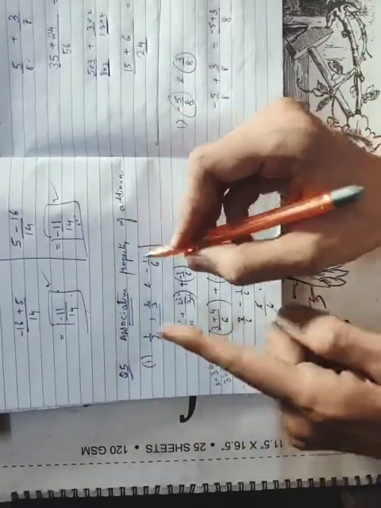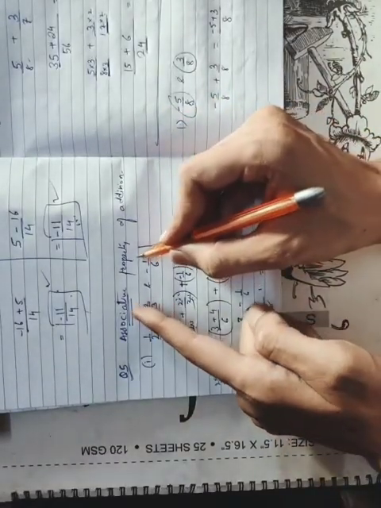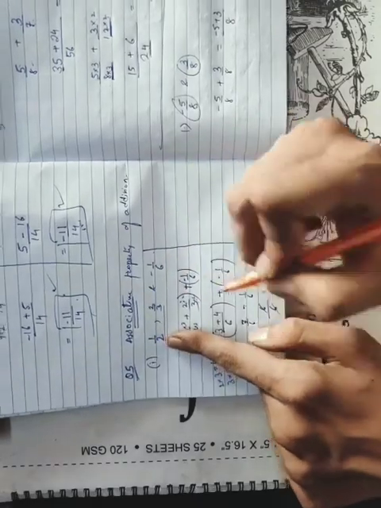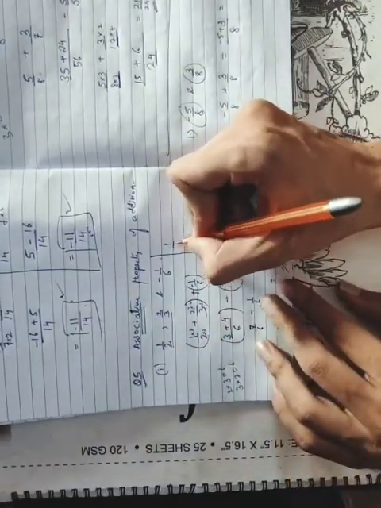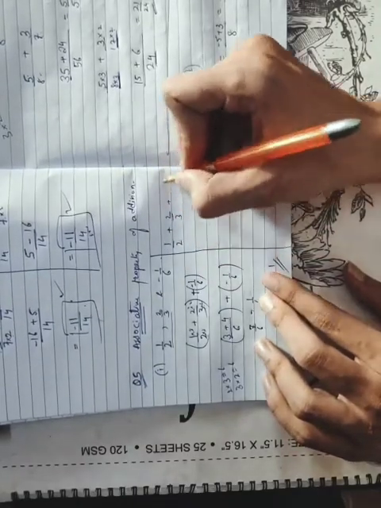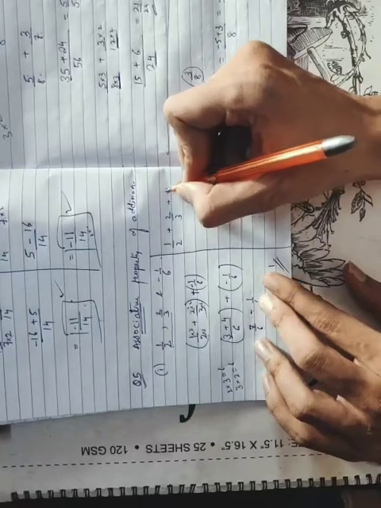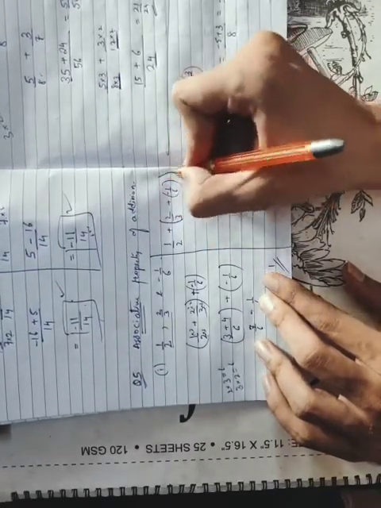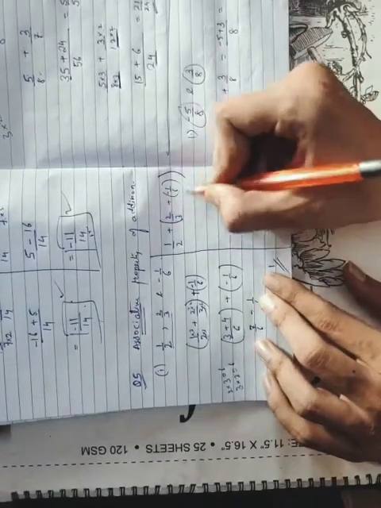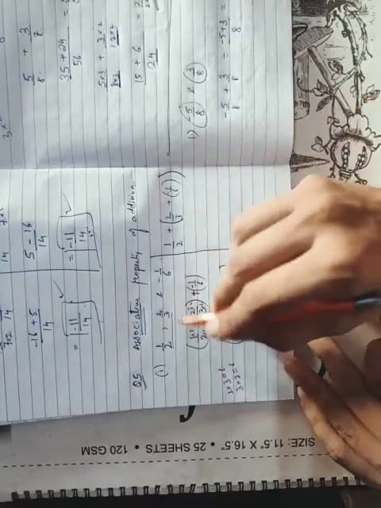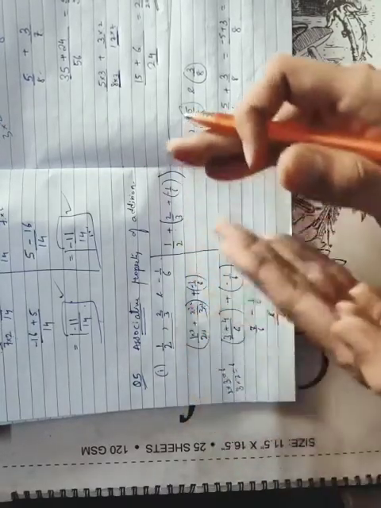I will just change the order. That means first I'll solve these two, and that result will be added to 1 upon 2. So it becomes 1 upon 2 plus 2 upon 3 plus minus 1 upon 6. But first, this needs to be solved now. That result will be added with 1 upon 2. This is how we check associative property, by shifting the brackets.